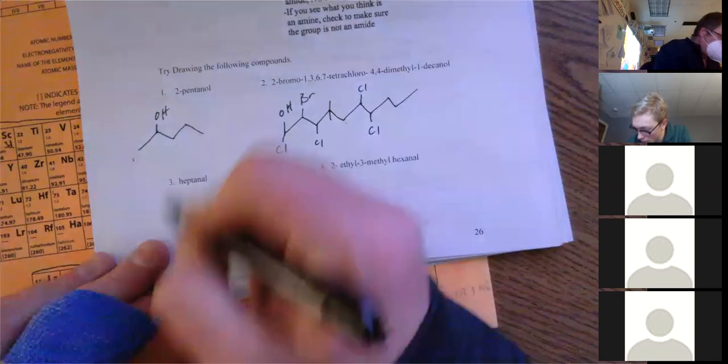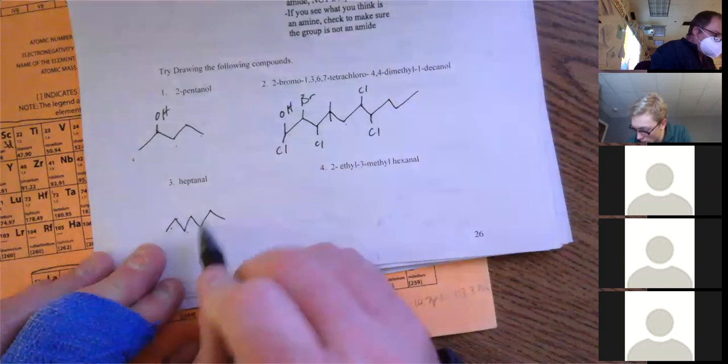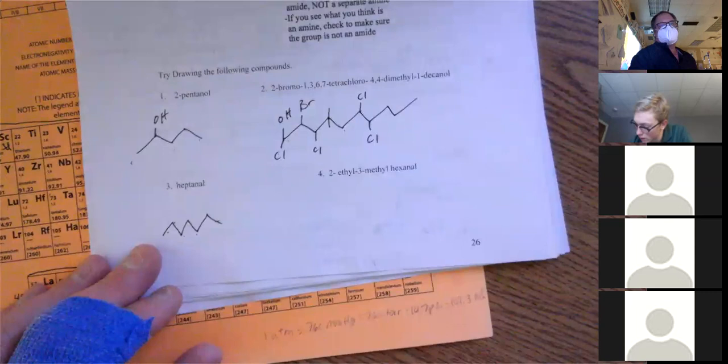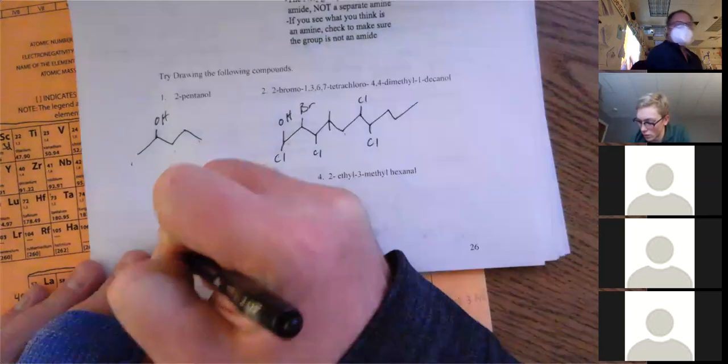Heptanal. 1, 2, 3, 4, 5, 6, 7. Al, well, they didn't tell us where to put it. Why is that? It's always on the first one if it's an aldehyde, right? Boom.